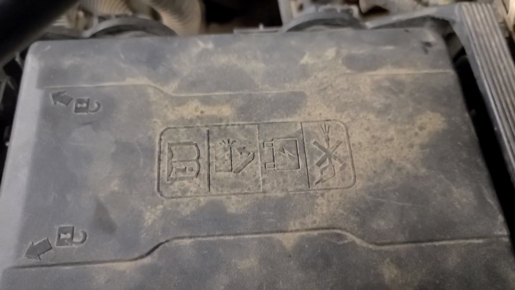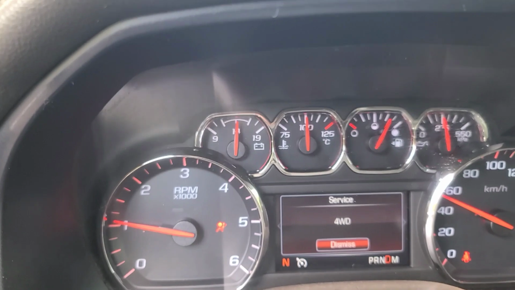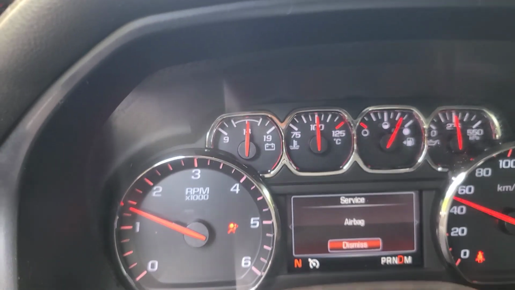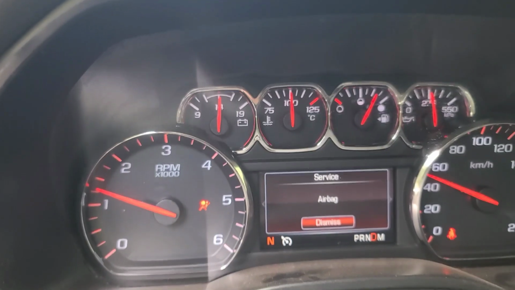Let's go for a road test. And then there's the other fuse that's compromised in there. I don't even know what that's for. Well, the transmission shifts fine. First to sixth, no problem. It's currently in fourth gear. But we still have the airbag issues.